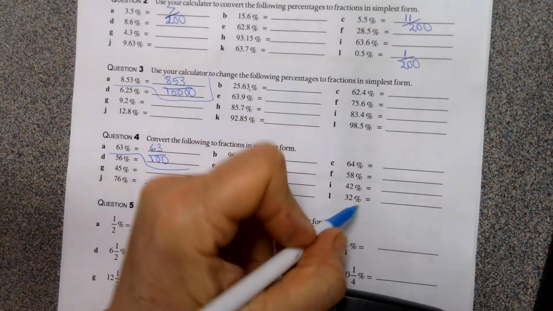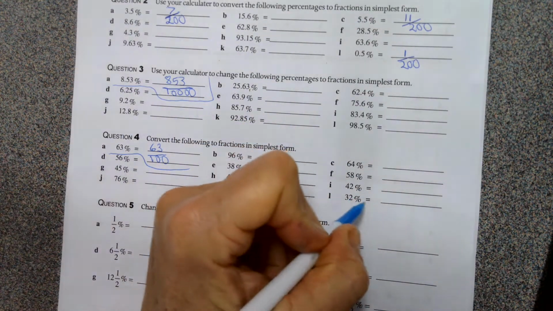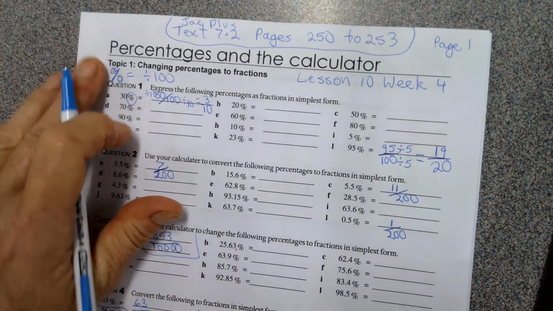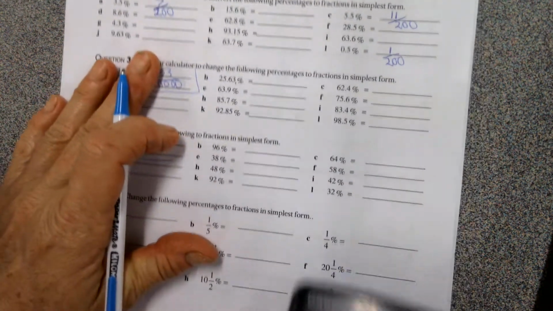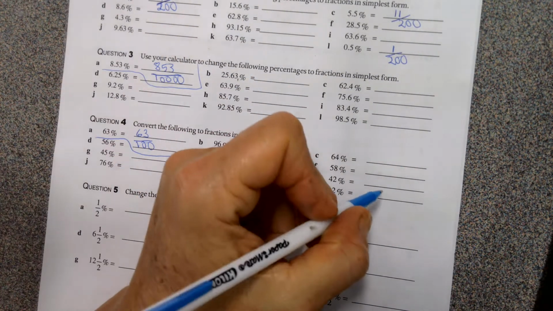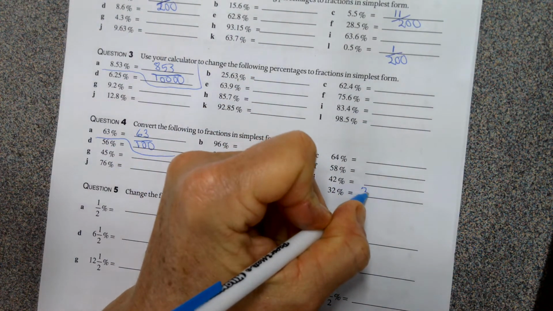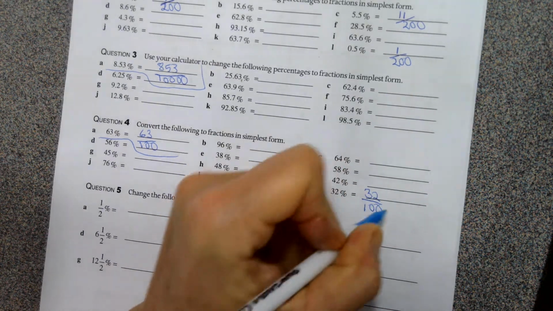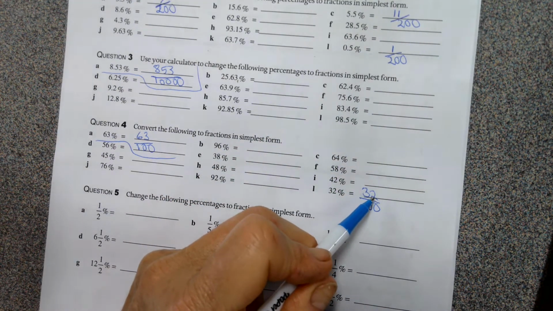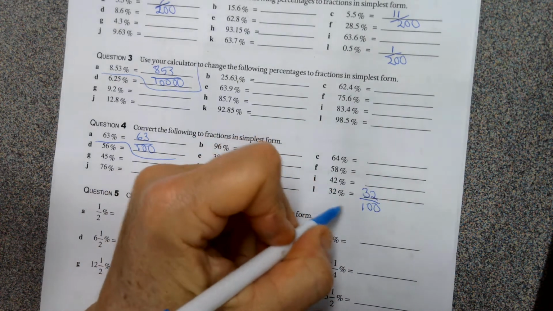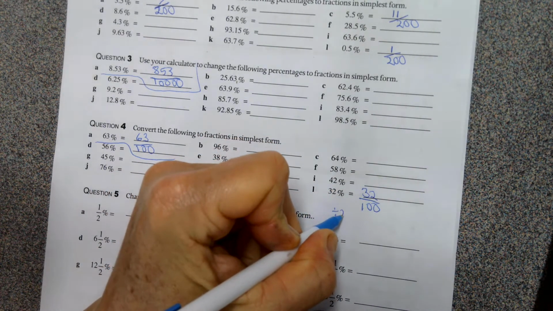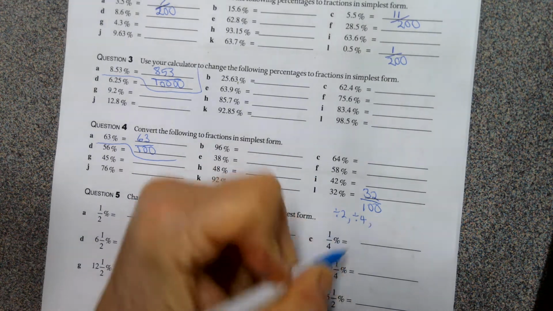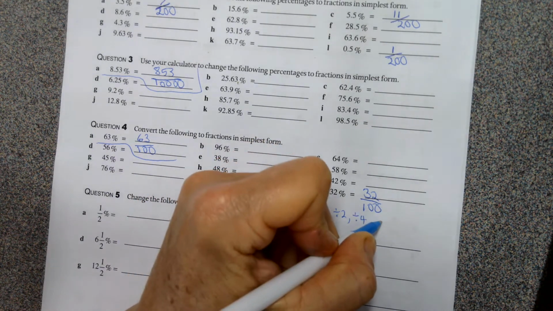So we'll do another one, 32%. Just remember, percentage sign means divide by 100. As we said up here, percent means divide by 100, which gives us the denominator in a fraction. So you've got 32 over 100. And here we can have a look and say, well, that's divisible by 2 because they're both even. They're divisible by 4. And if they're divisible by both of those, they're probably divisible by 8.